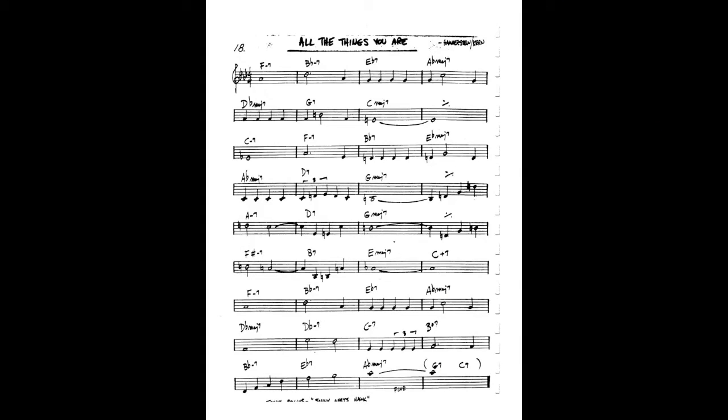So that right there is the basic framework of my solos. It's like the skeleton. So that's what I learned first, that line that I just played. And I practiced it a lot.